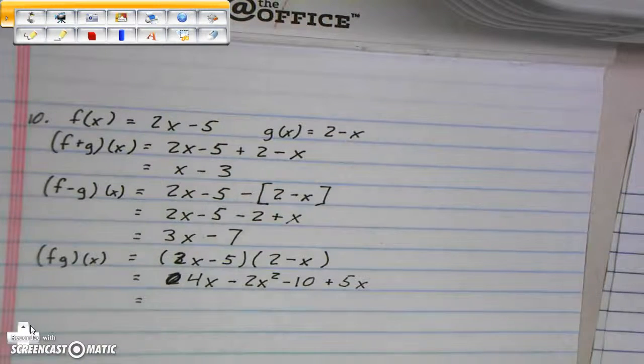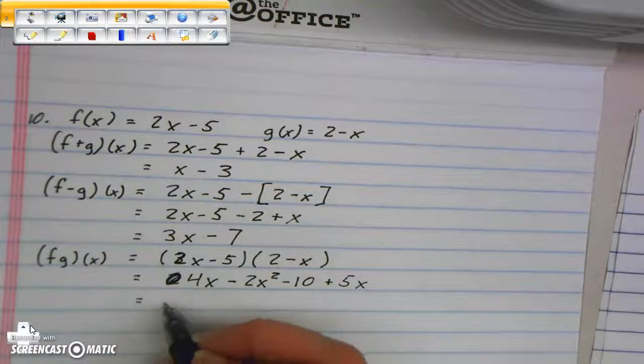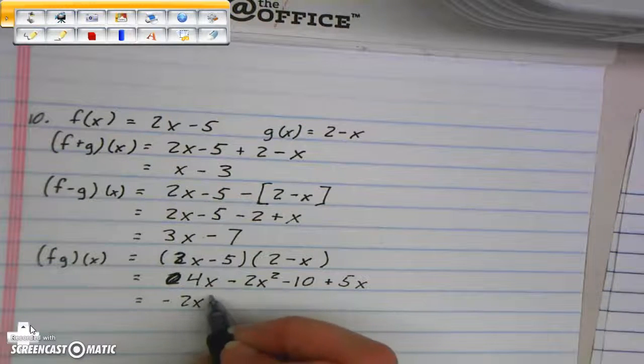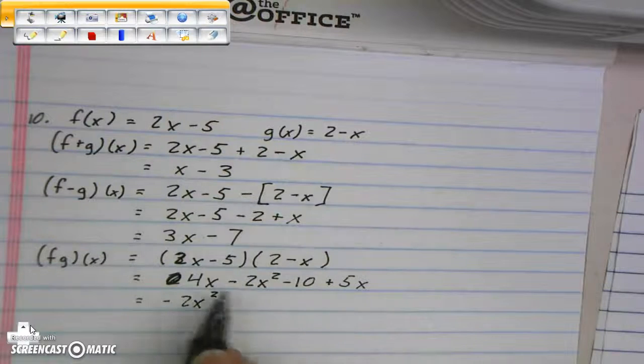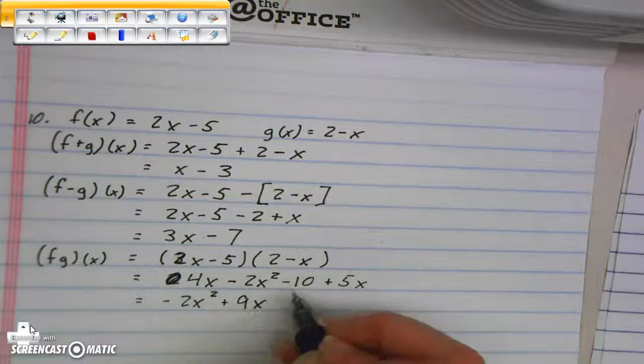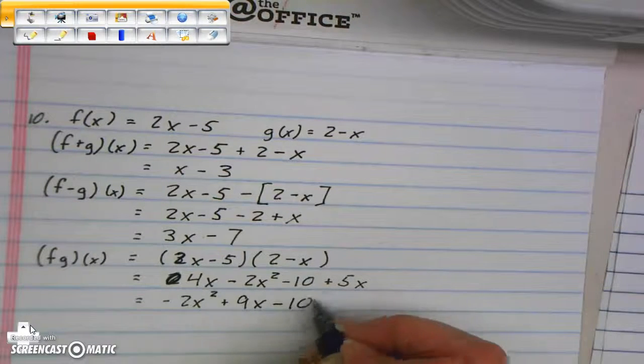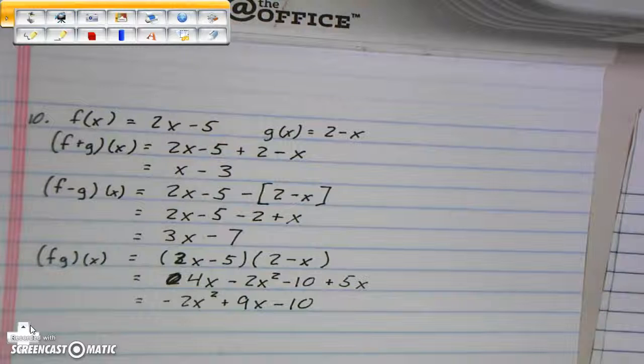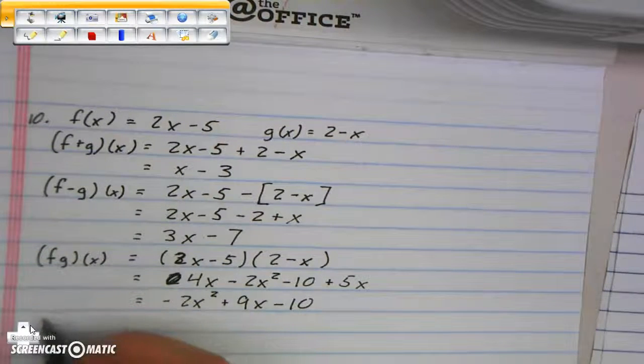Now we'll collect like terms, and we will also put it in order. I like to start with the highest polynomial degree and work down. It's a typical thing that you see in math. So negative 2x squared, combining the x terms, I get 9x and then minus 10. Alright, easy so far. Now let's do the hard one.